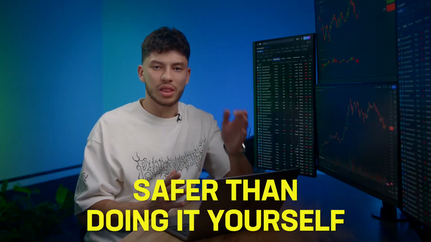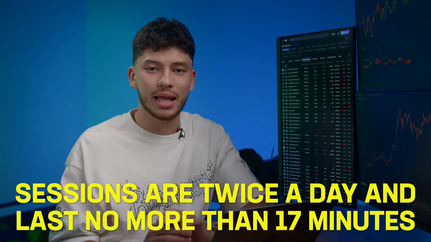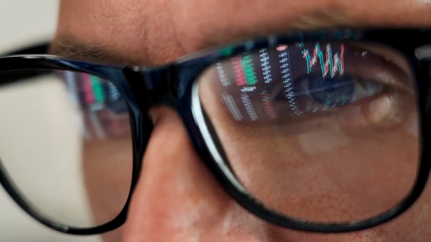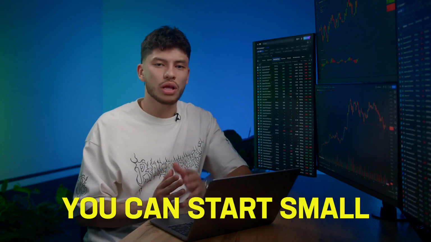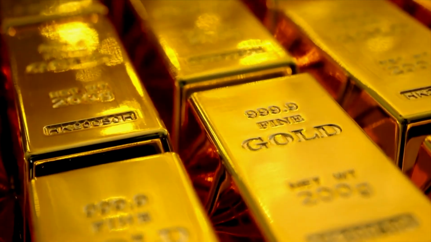If I were just starting out in trading, I would definitely jump at the chance to trade with this bot. First, it's safer than doing it yourself with little experience. The bot has a 91.3% win rate, so the risk of loss is minimal. Second, sessions are twice a day and last no more than 17 minutes. No need to spend hours analyzing charts. Third, you can start small and in a short time build a solid cushion and then grow your funds from there. No other market offers such opportunities.